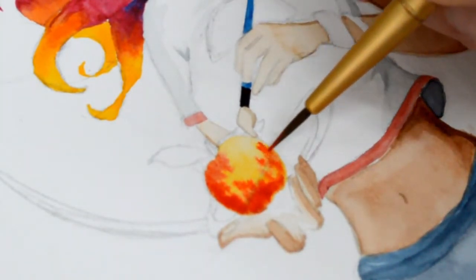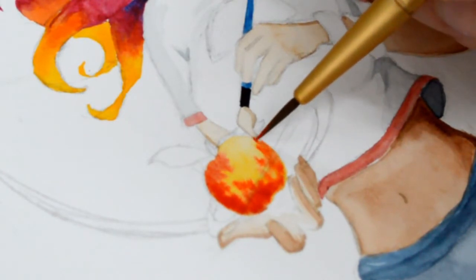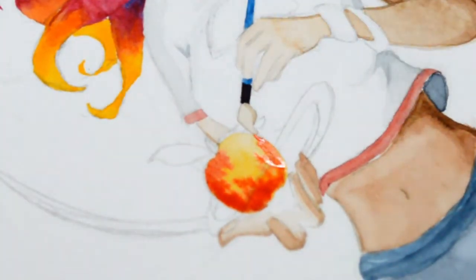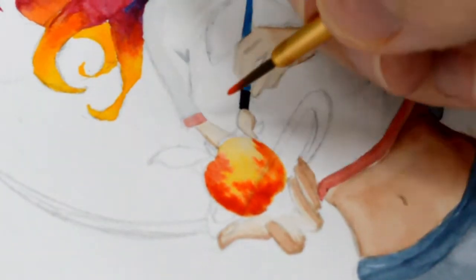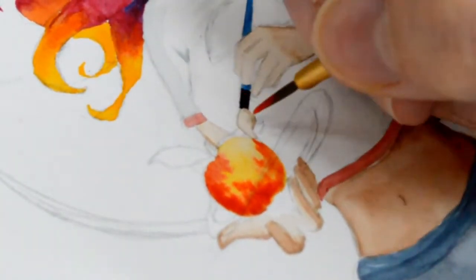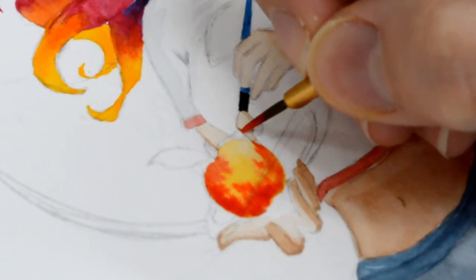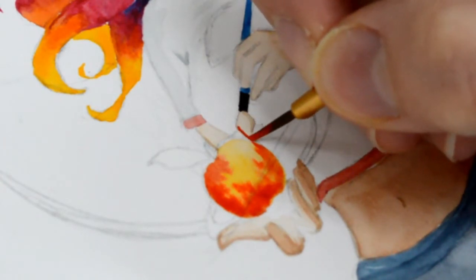So the equipment that I used is Winsor & Newton watercolours as the base. I also use some Winsor & Newton tube watercolours, which I mostly use for the hair because it's a little bit more vibrant in primary colours, so yellows, reds and blues.